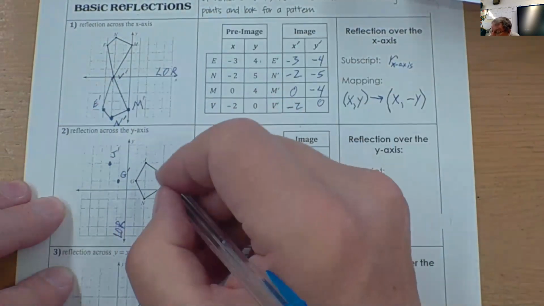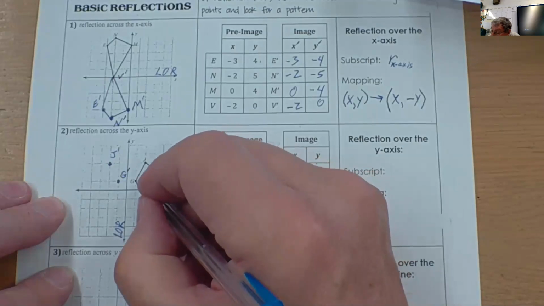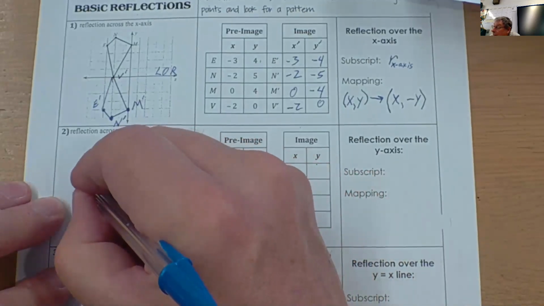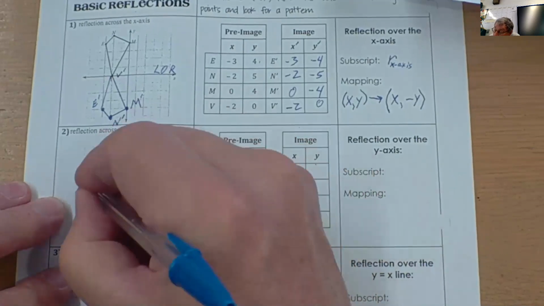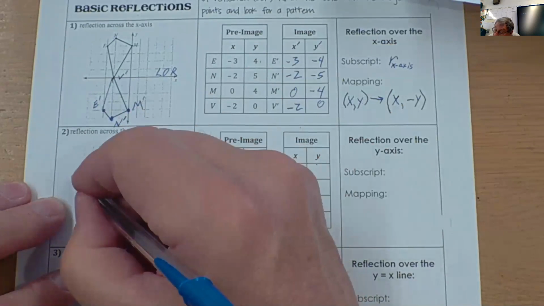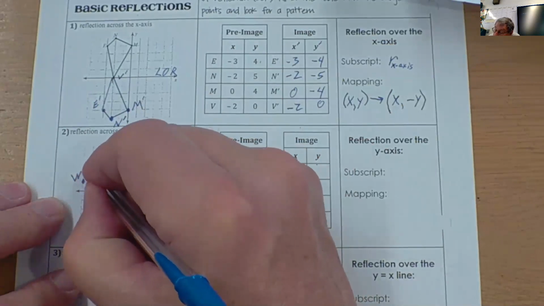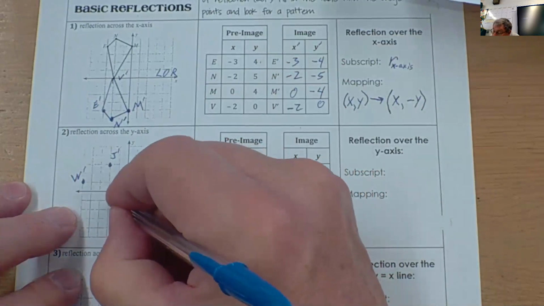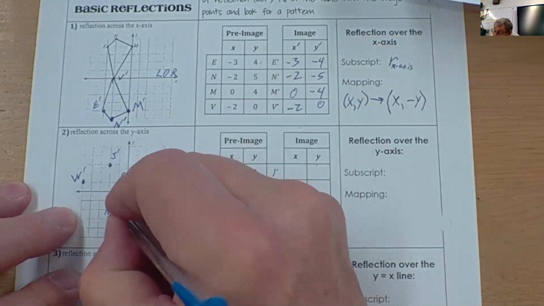J prime. H, 1, 2, 3, 4, 5. 1, 2, 3, 4, 5. And that, oh, that's a W, not an H, for those of you that actually know your letters. So W prime. And N, 1, 2, 1, 2. N prime.